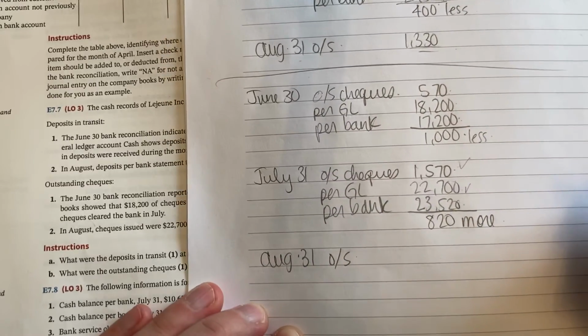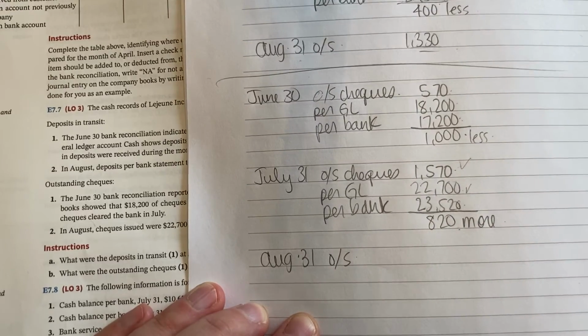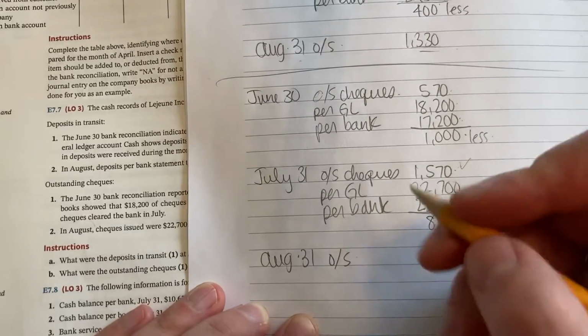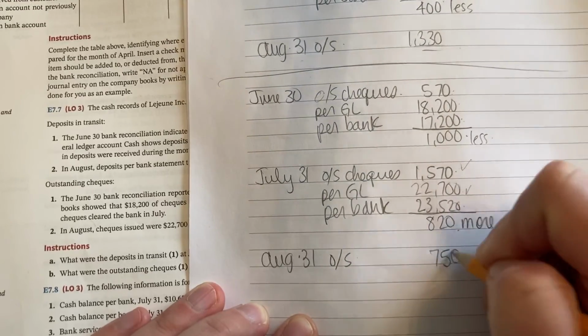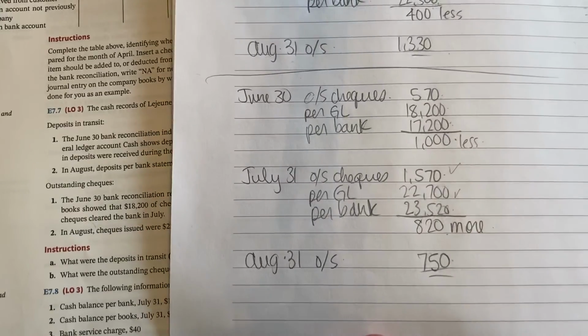So then August 31st, outstanding checks, 1,570 minus 820, or $750. Okay, and that is it for 7-7.